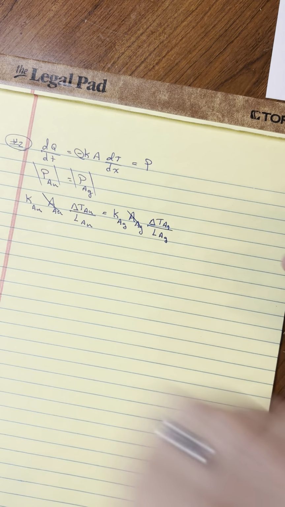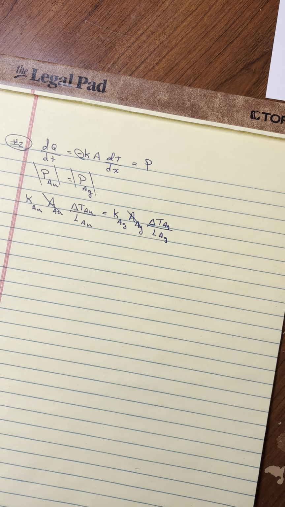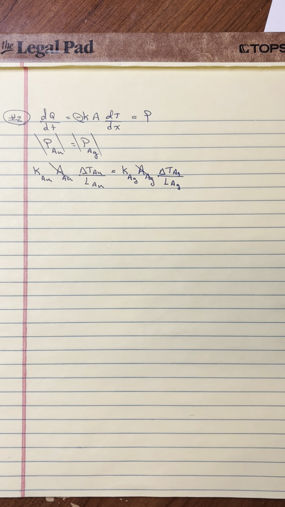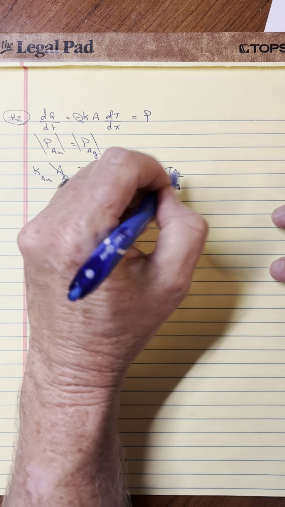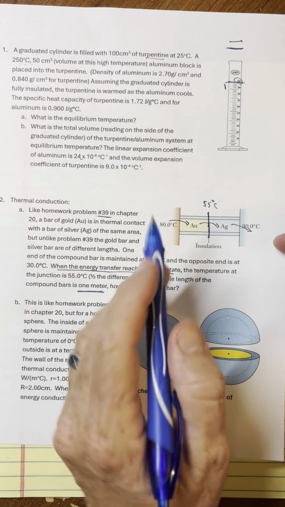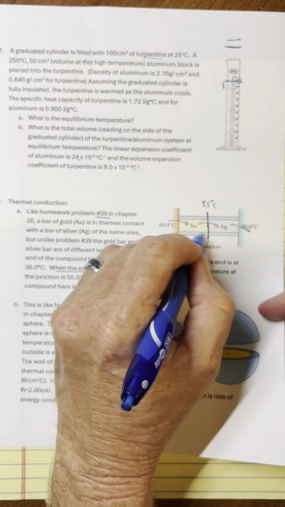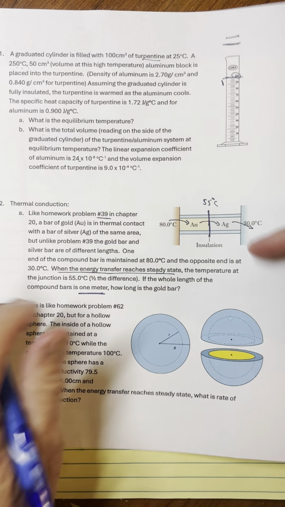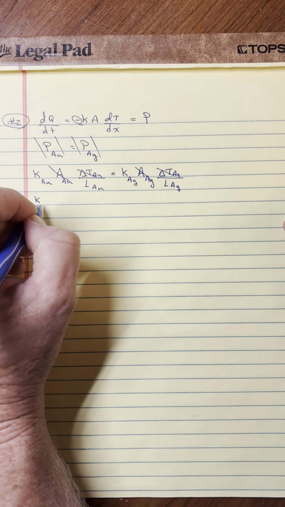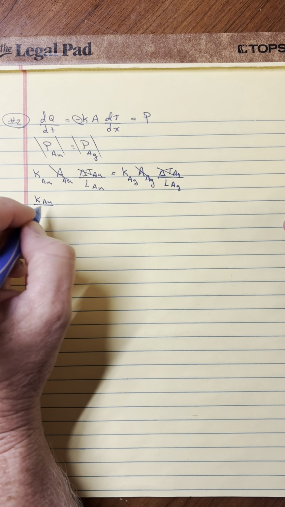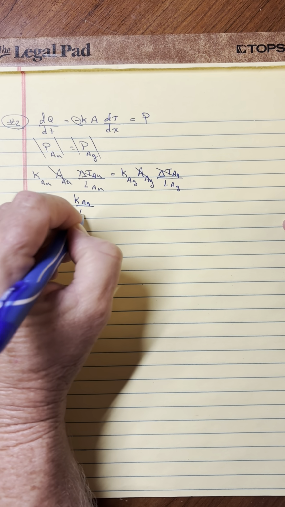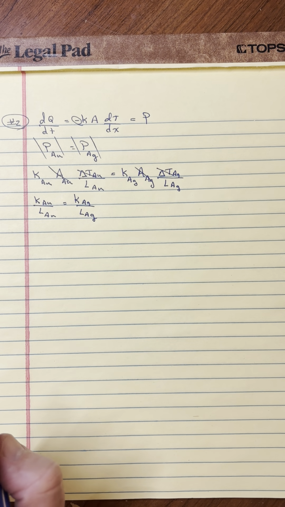And like the homework problem, the areas are the same, so they can drop away. You don't really need to know what those are. Now, not like the homework, but in this case, the delta T's are also the same. We've set it up so that this temperature difference is 25 through the gold and also 25 through the silver. And so this would say that the conductivity of the gold over the length of the gold must be the same as the conductivity of the silver over the length of the silver.